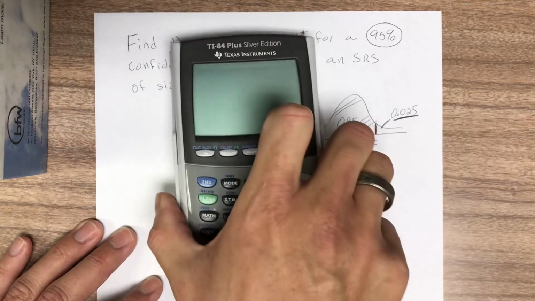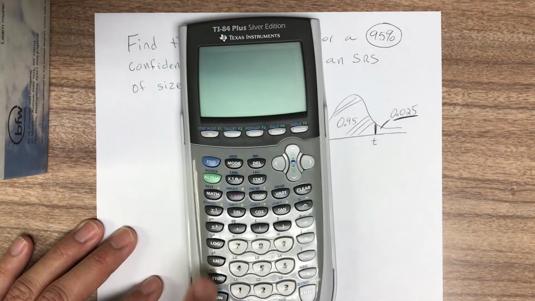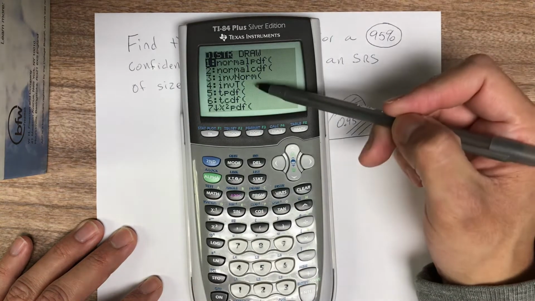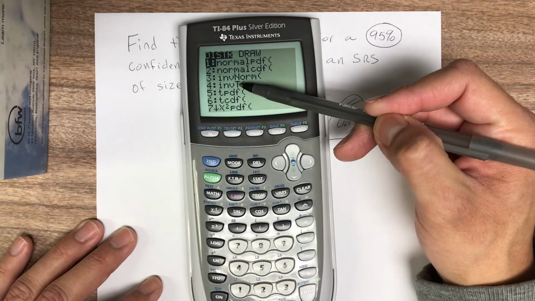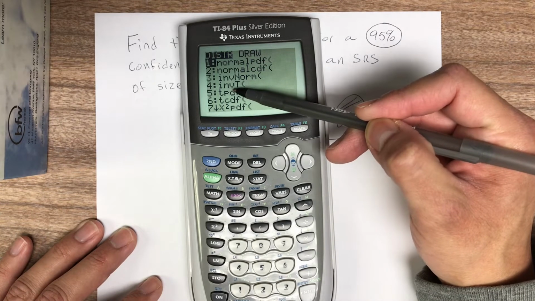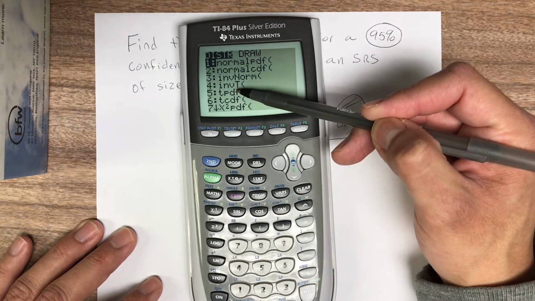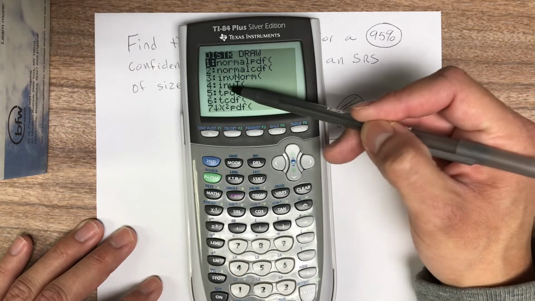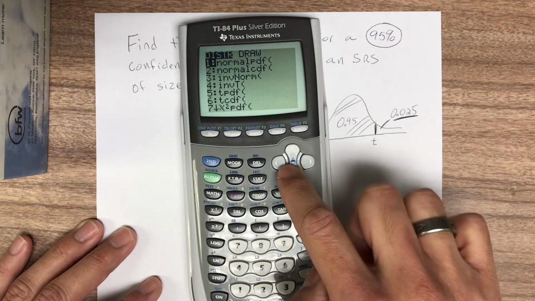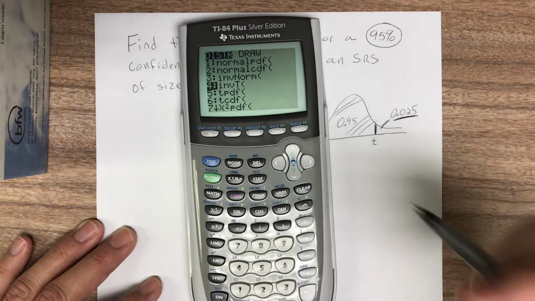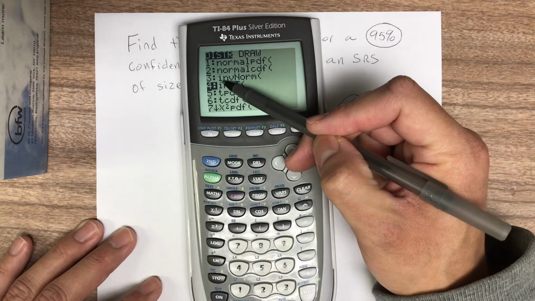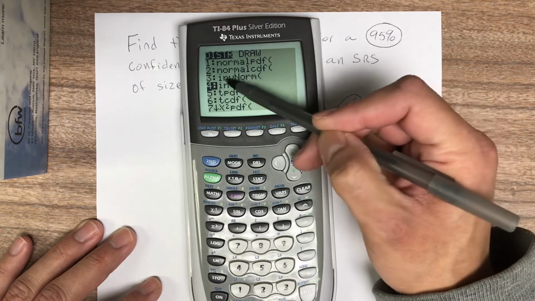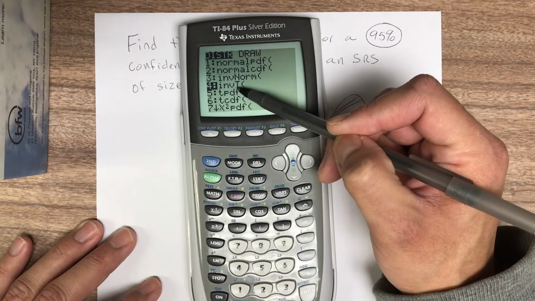So now when you use the calculator, you're going to go to your second VARS, and that's going to give you the distributions. We do have some distributions we already used, but for the T distribution, we are going to use the inverse T, which means we want to find the T critical value when we have the area under the curve. In my calculator, number 4 is invT, so I'm going to use that. Just to remind you, if we use inverse norm, that's for z-scores, z as in zero. So we're not using that today.